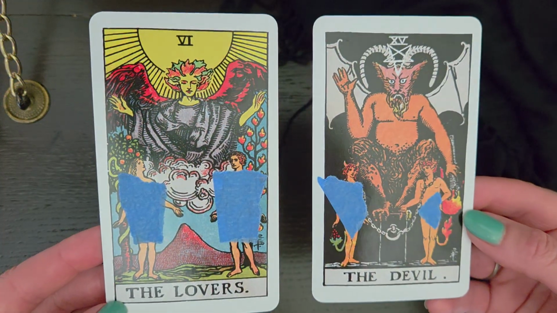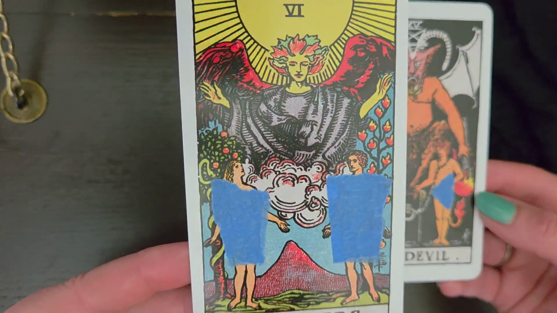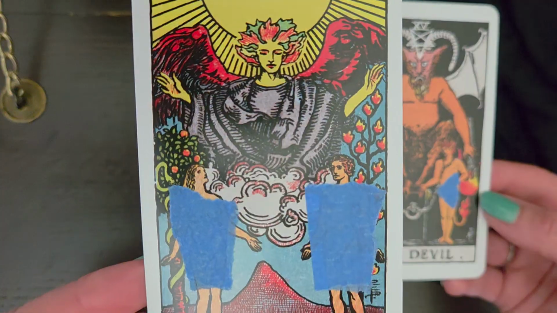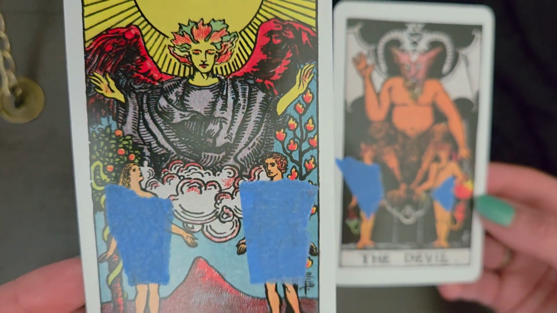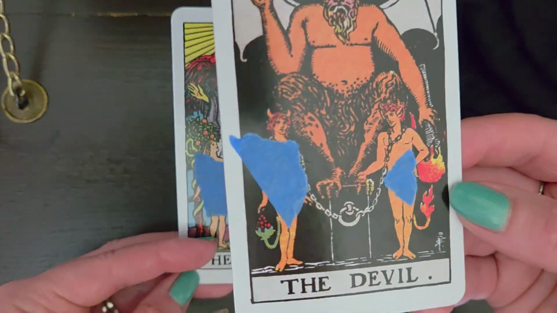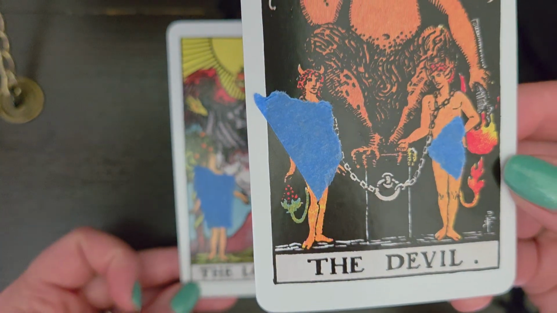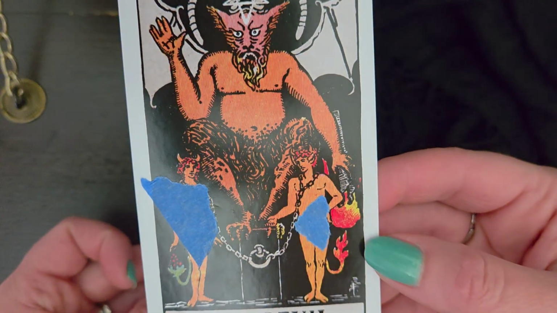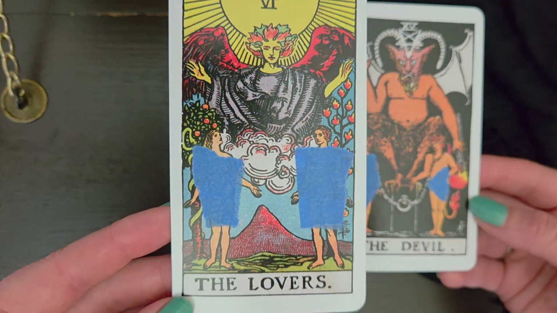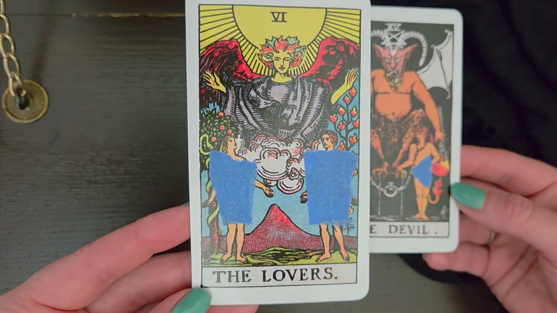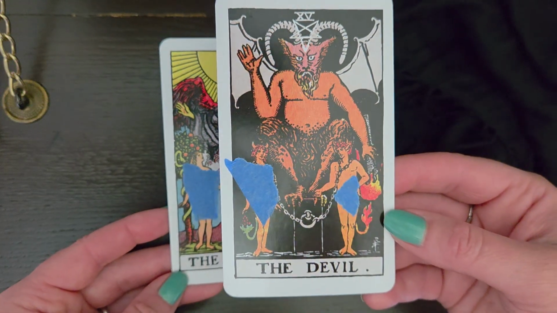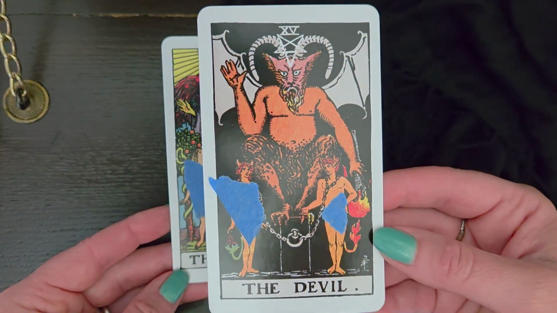Some different symbols here that we have are the tree of knowledge with the snake next to the woman here, and then the tree of life with the flames next to the man. And then again with the Devil card, we have the grapes with the woman's tail here, indicating indulgence, and then the fire with the man's tail here, indicating desire. The Lovers card is showing us spirit over matter, so this divine connection. And then the Devil card is showing us matter over spirit, so materialism and control.